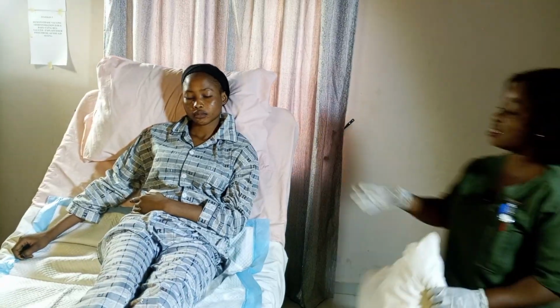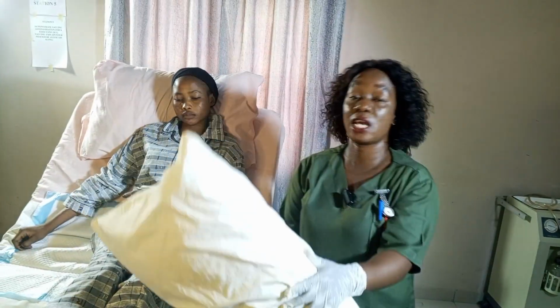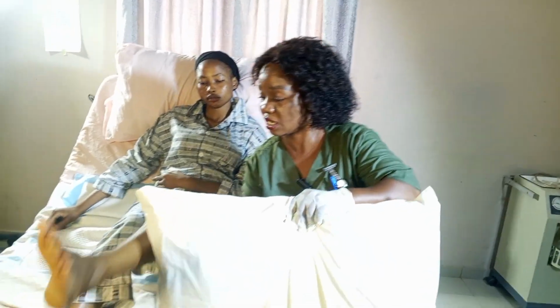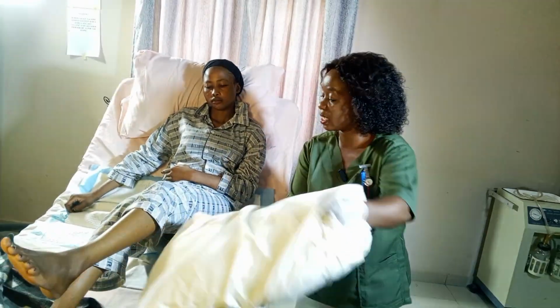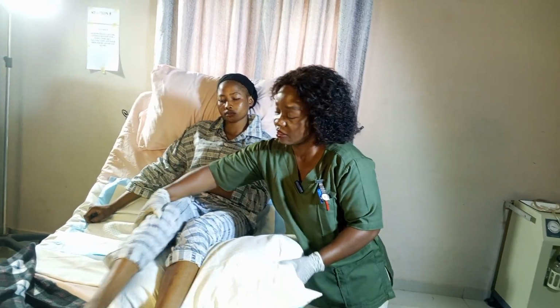And again, as you can see now, the patient is seated on the bedpan comfortably, and sometimes you can use an extra pillow to support the patient's leg so that the patient will not get tired, right?